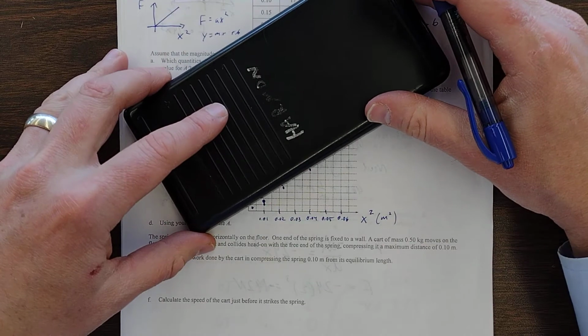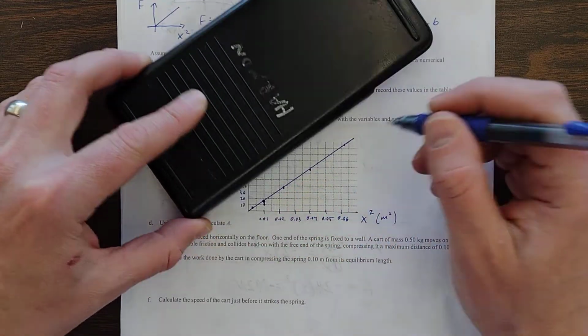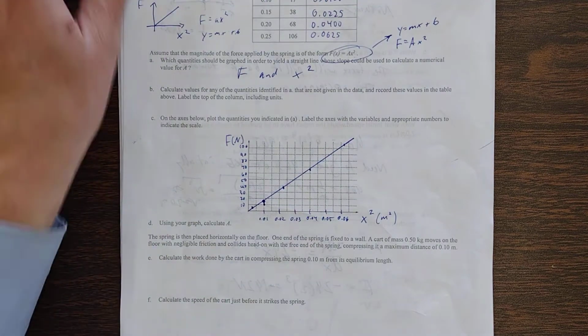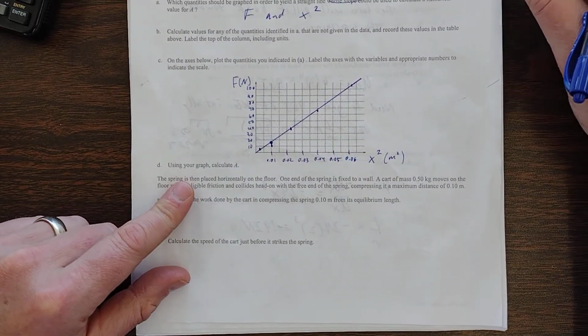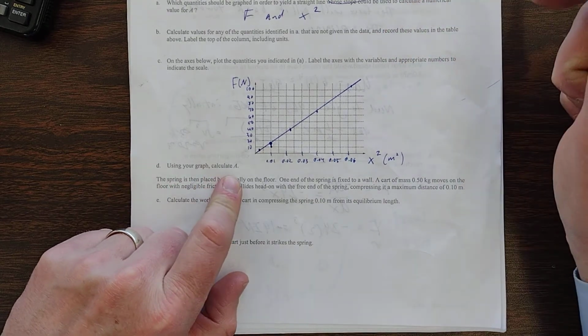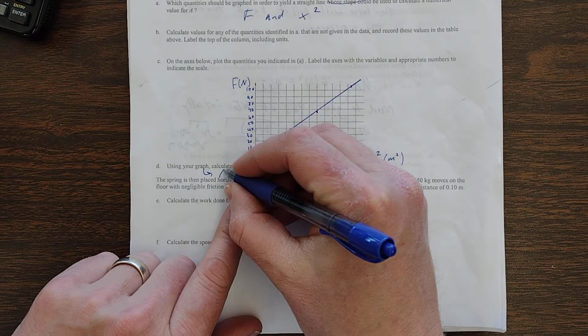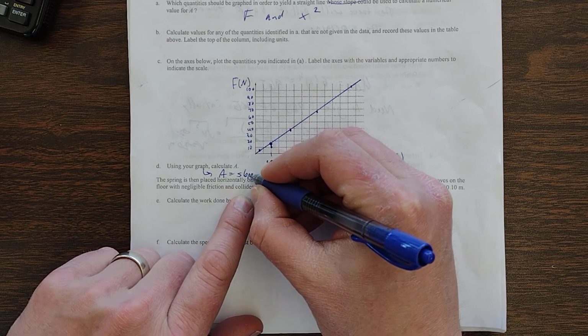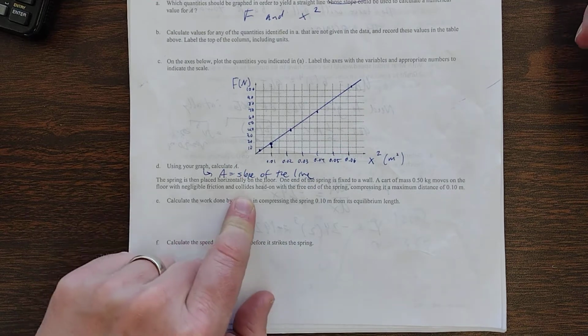Now, you do want to use a straight edge here. You will have a ruler on the AP exam. Put a fit line on here. Alright. Don't connect the points, use a fit line. Now, here's an argument we had in class. Using your graph, calculate A. Alright. A is the slope of the line.